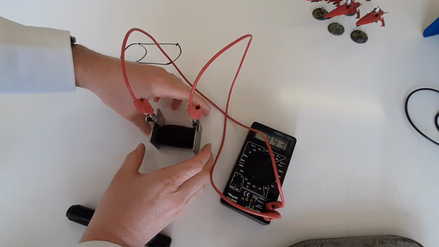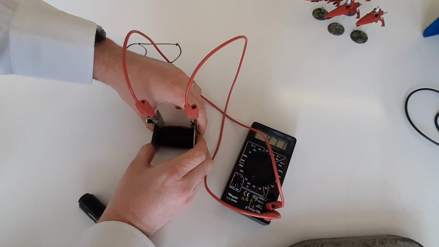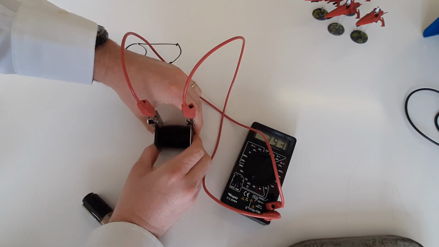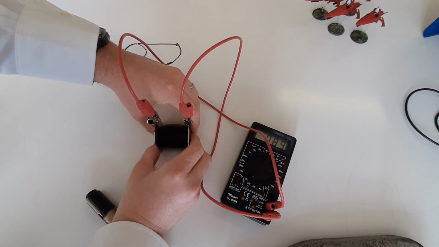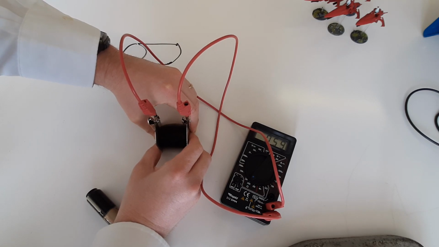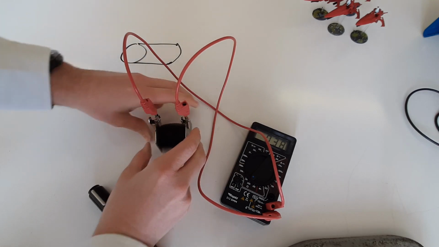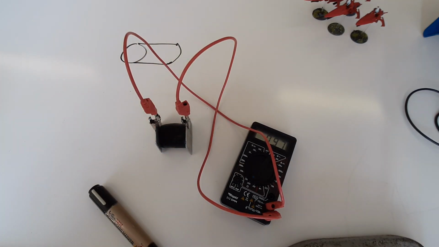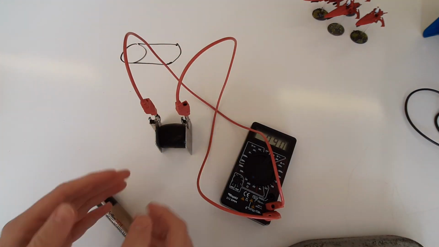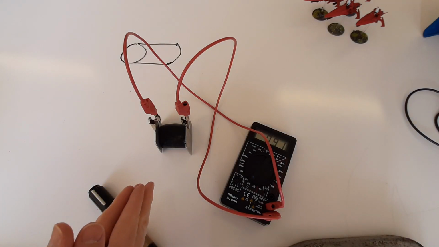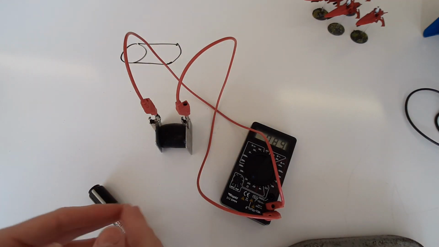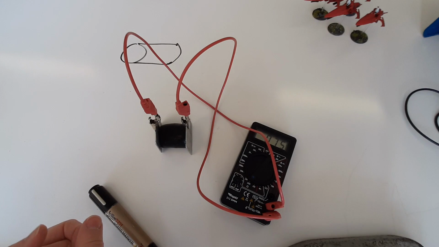You should see something happening to the resistance. Squeeze, squeeze, squeeze. Even with just that small amount, the resistance is starting to drop like crazy. Let that settle for a bit, and you can see the resistance has dropped. So we've made this shorter and fatter, and because of that, it's offered less resistance, okay?